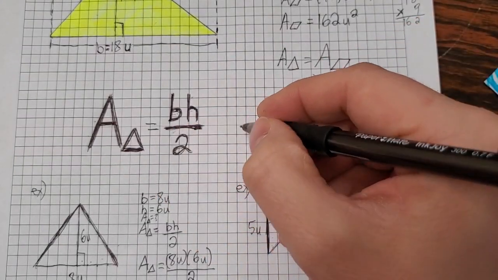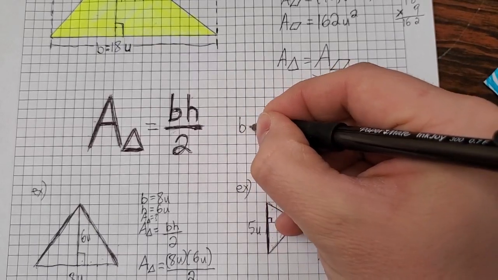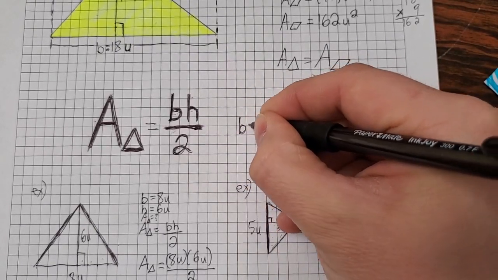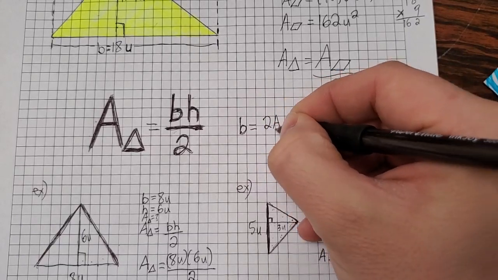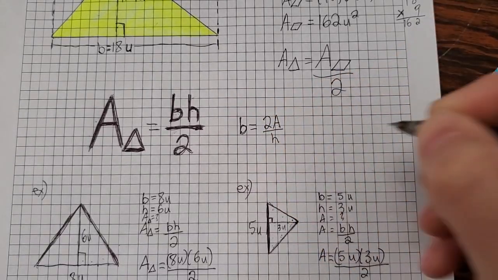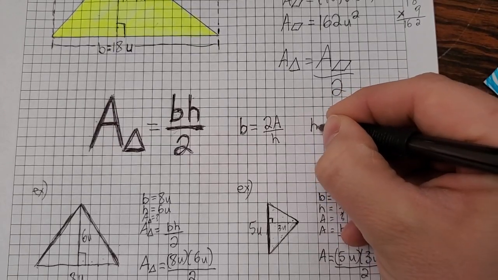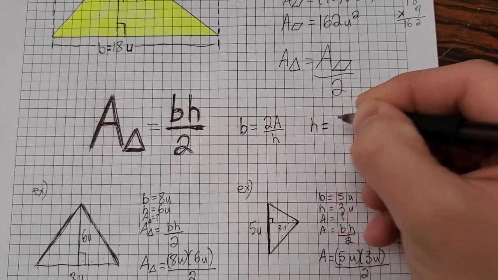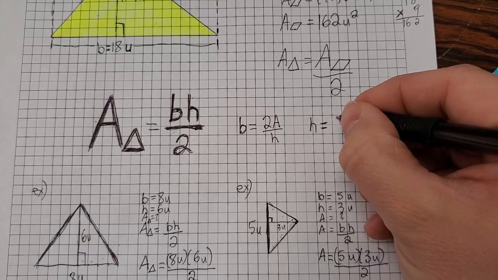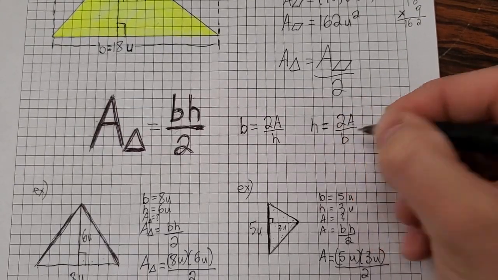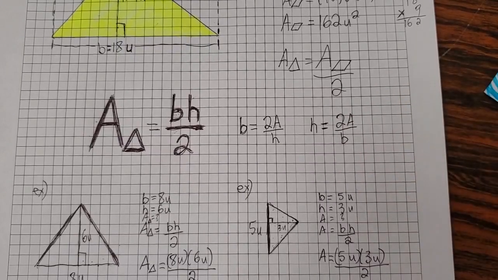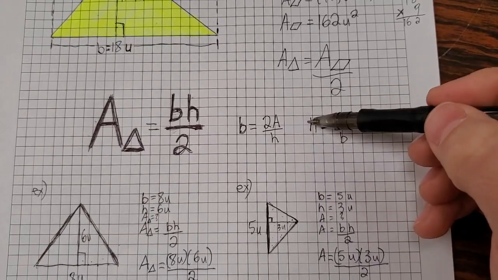So if you don't know what the base is, let's say, that would be 2 times the area divided by the height. Or if you know the base but you don't know the height, it'd be 2 times your area of the triangle divided by base. So these are 2 other formulas that you could use if you don't know these other variables.